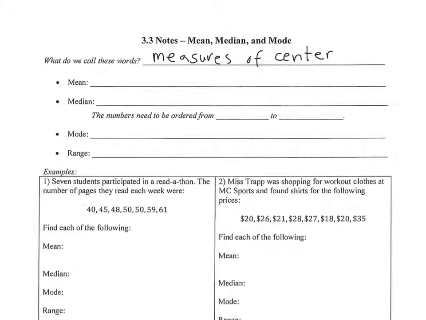What occurs most often? So the mean is the average. To find the average, you add up the numbers, and then divide by the number of numbers, the number of items.